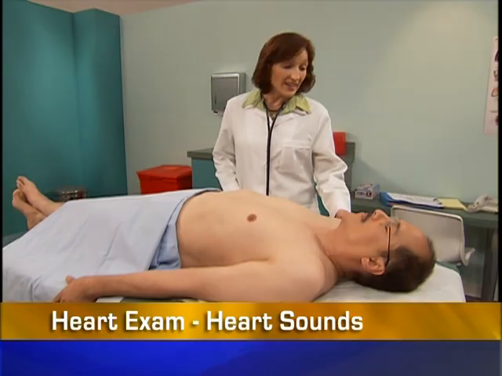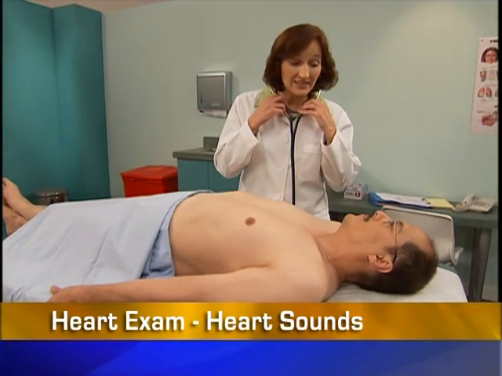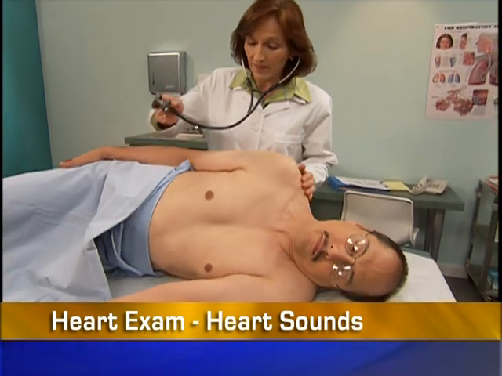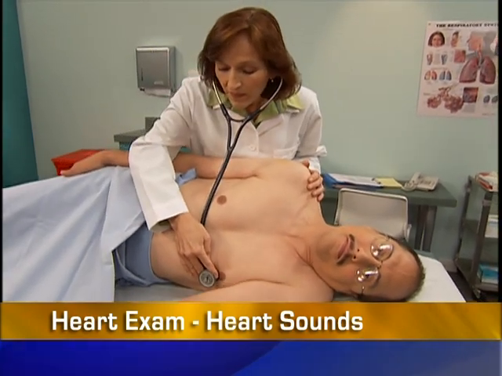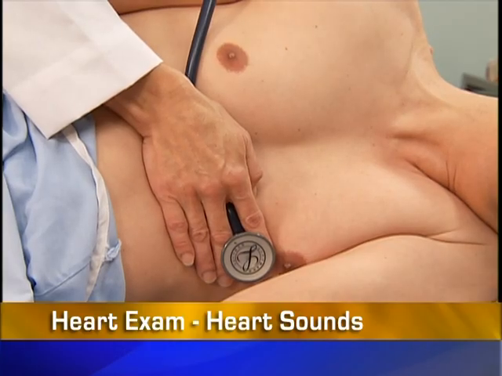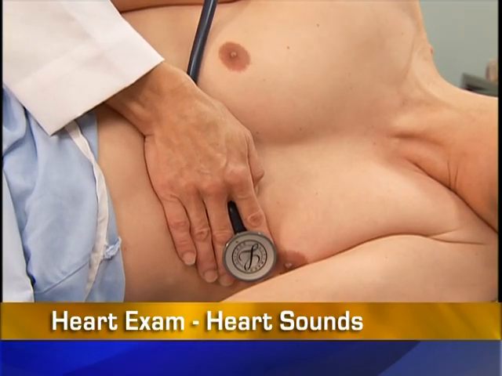Mr. Zamora, I'd like you to roll on your left side, please. After auscultating with the person supine, roll him toward his left side. Listen with the bell at the apex to detect any S3 or S4 heart sounds. You should hear none.